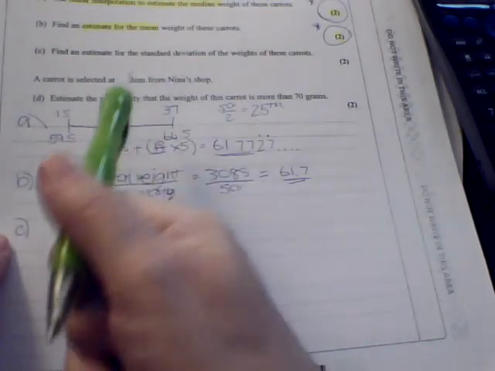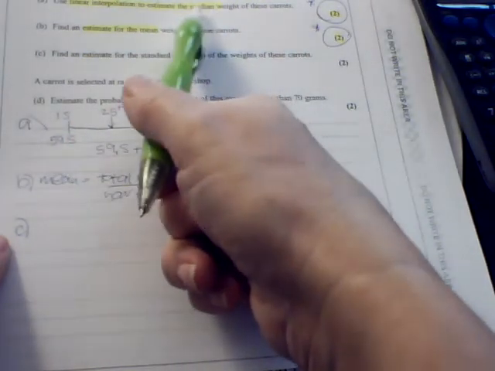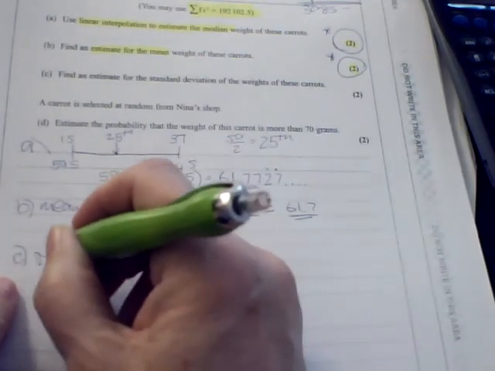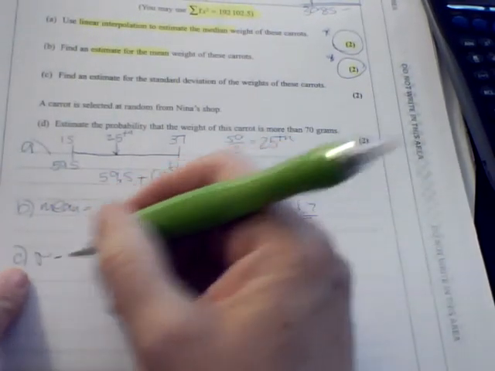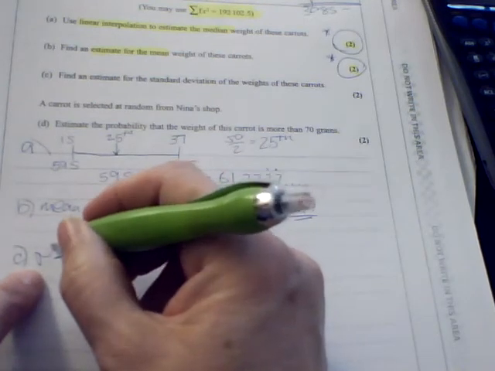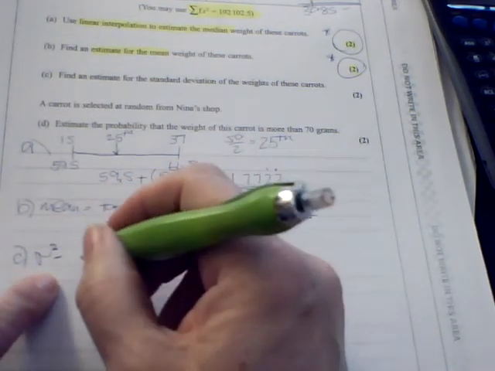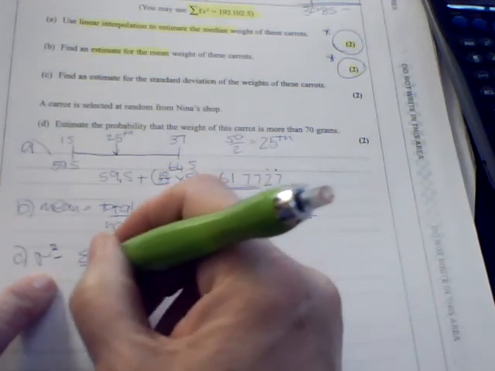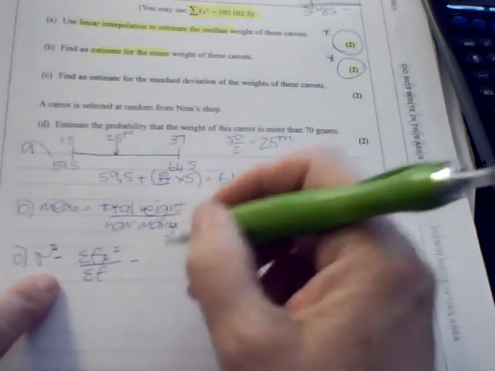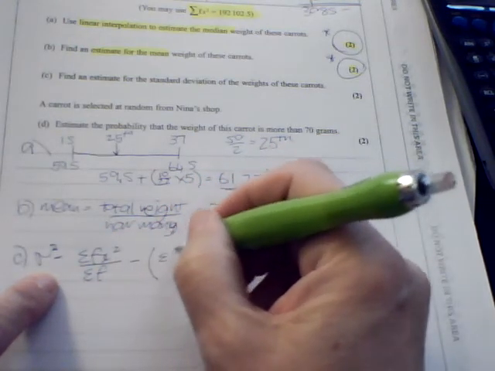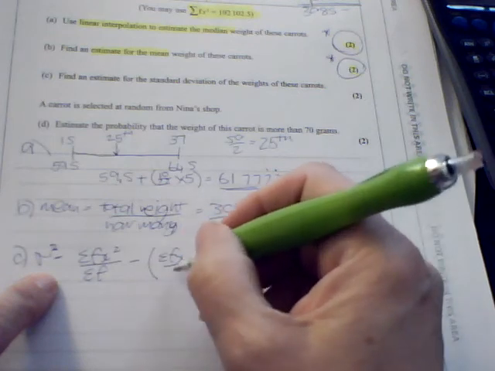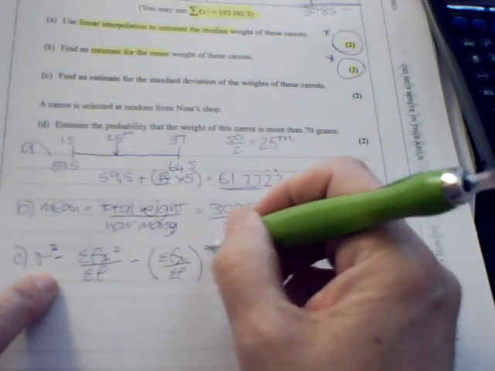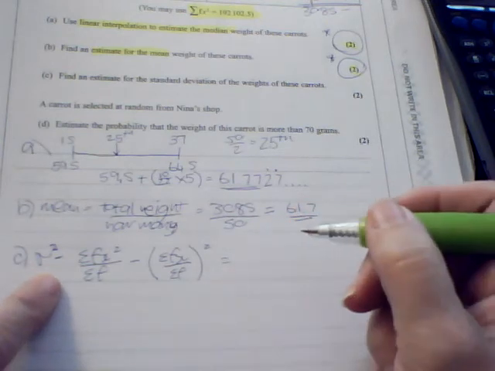Okay, standard deviation. So finally, C, standard deviation. I would imagine that's why they've given us that formula up there. Right, because now we're getting into the meaty stuff. So the standard deviation, what does that equal? Well, we know the standard deviation squared is the variance. So this is the sum of fx squared divided by the sum of f, minus the sum of fx divided by the sum of f, squared. Right, let's plug some numbers into these formulas then.